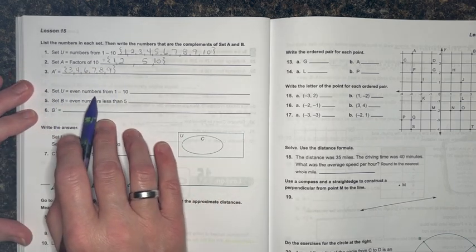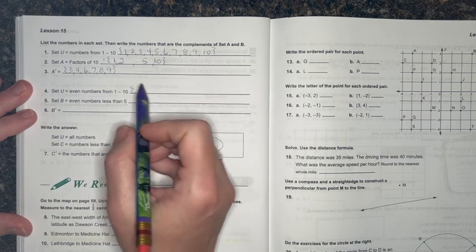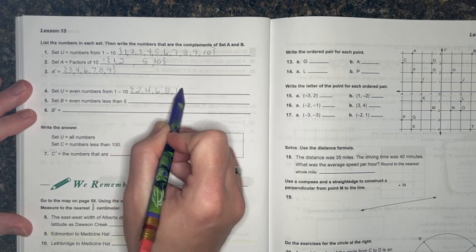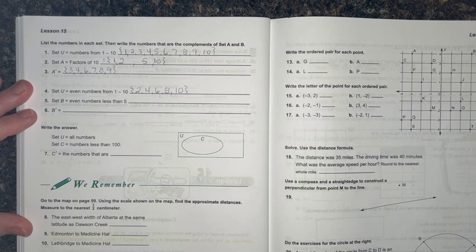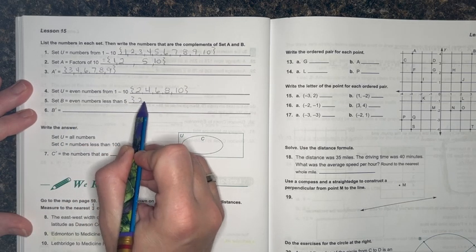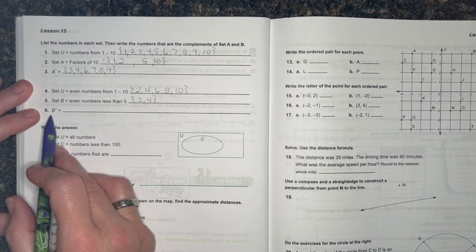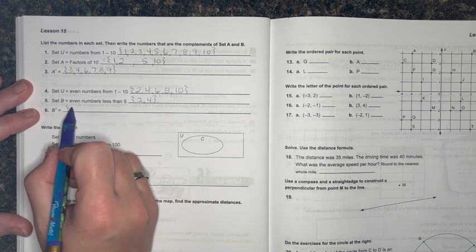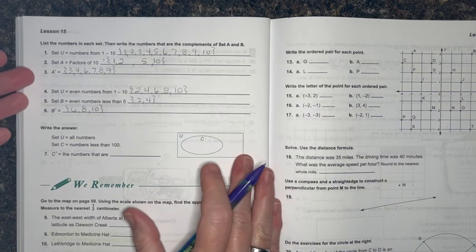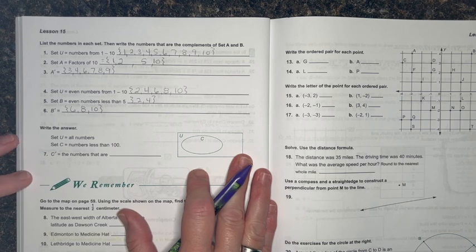For number 4, the universal set are the even numbers from 1 to 10. Okay. So, even numbers from 1 to 10. 2, 4, 6, 8, 10. Right? Set B are the even numbers less than 5. So, 2 and 4. The complement, or B prime, is going to be everything else. 6, 8, and 10. All right? So complements are pretty basic, right? If it wasn't in the set, then it's the complement. It's everything else in the universal set.